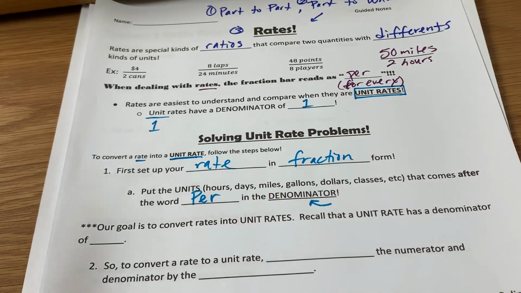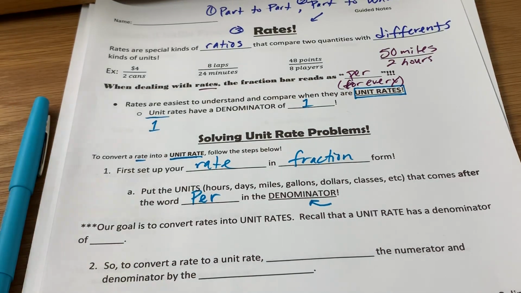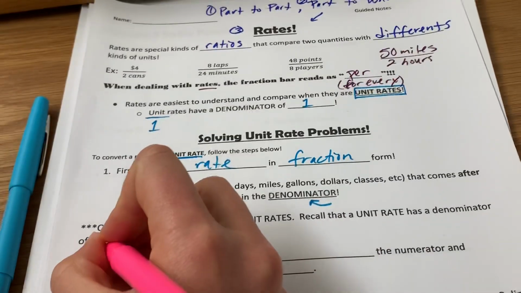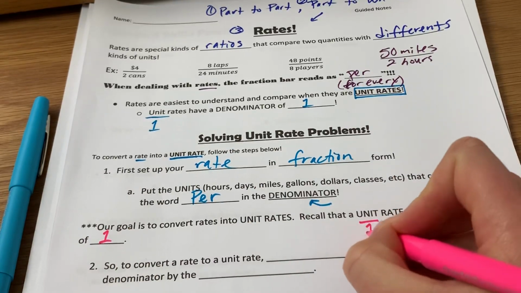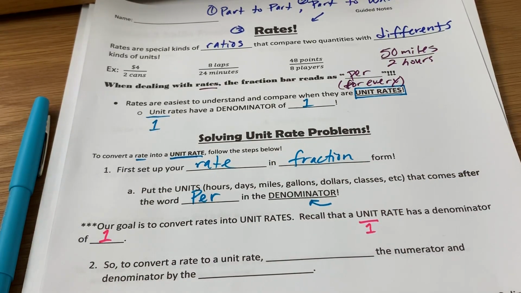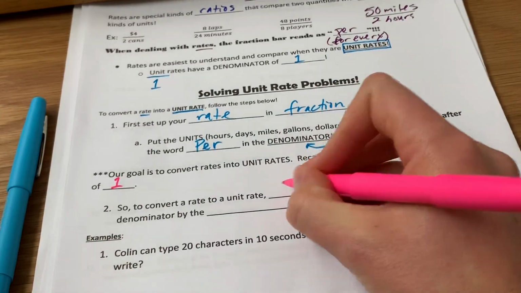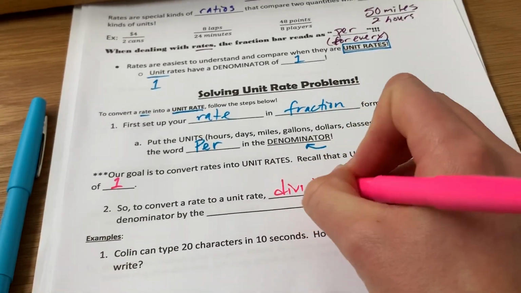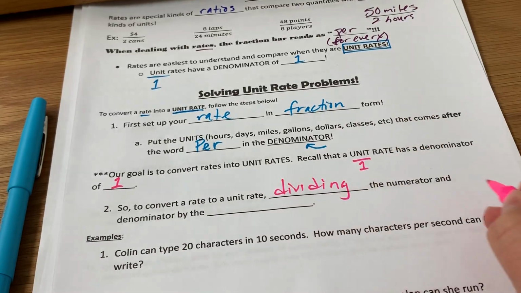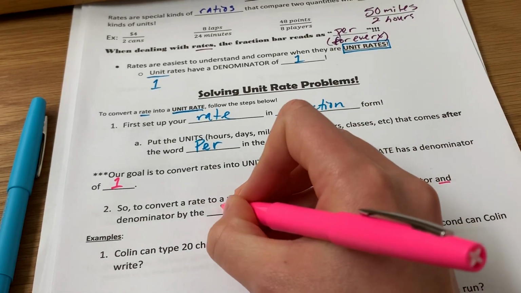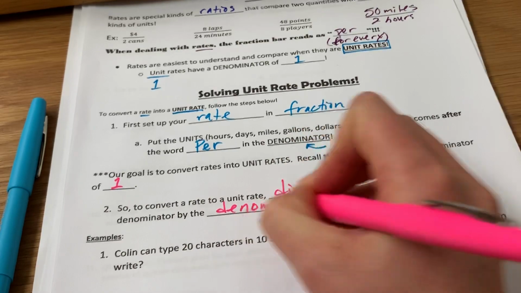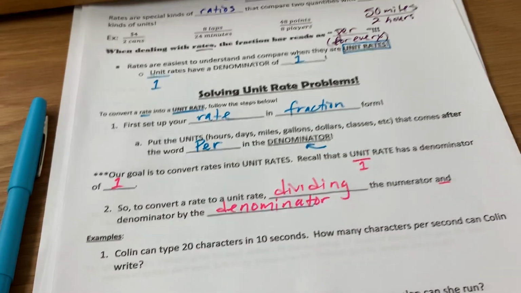And remember, our goal is to convert rates to a denominator of 1 because it is a unit rate. So we want to turn it into a denominator of 1. So you're going to convert your rate into the unit rate by dividing the numerator and the denominator by the denominator. And we'll see some examples to help it make some sense.